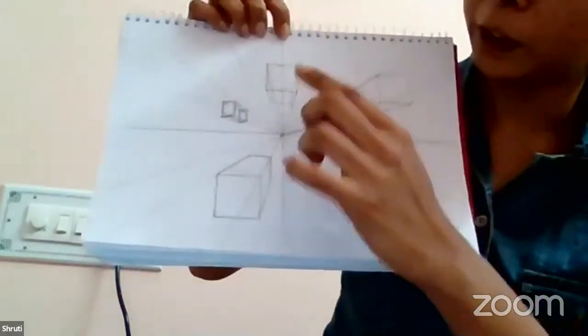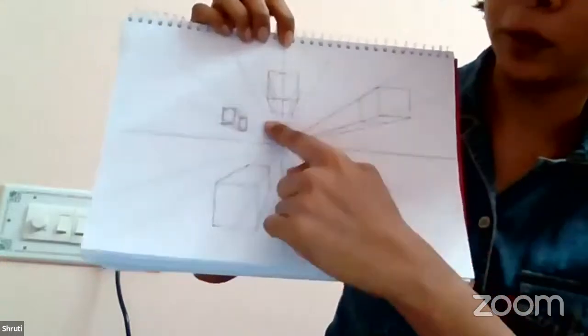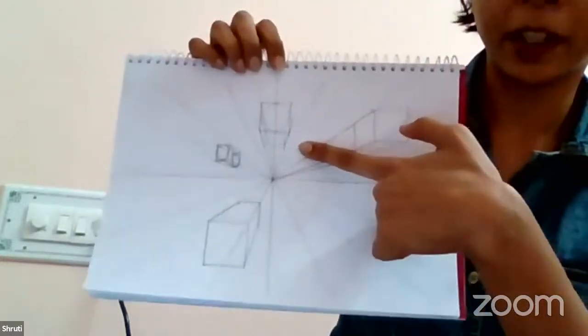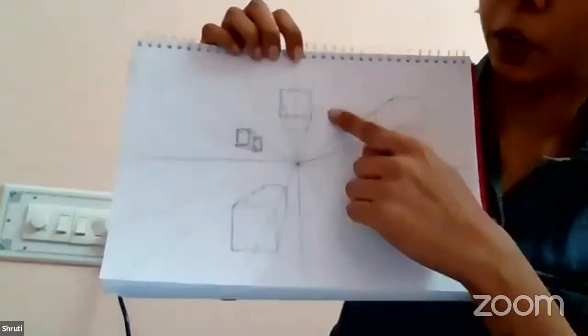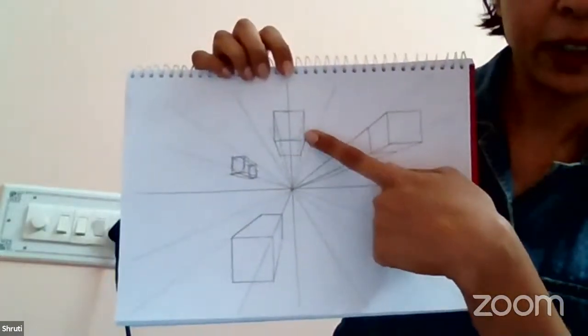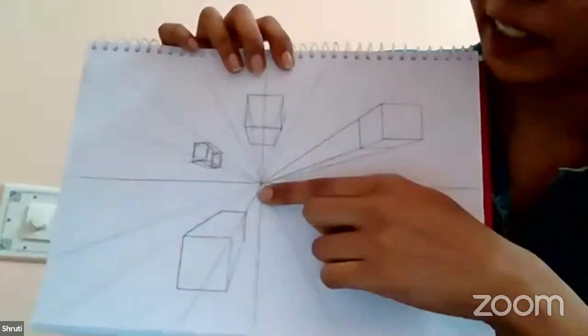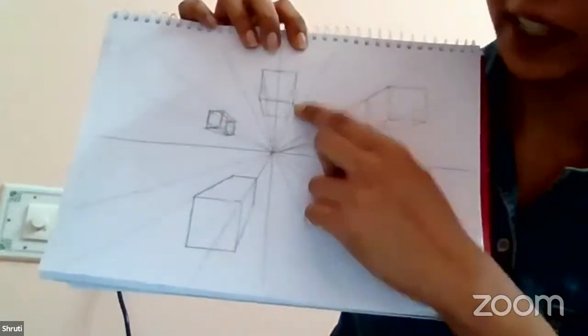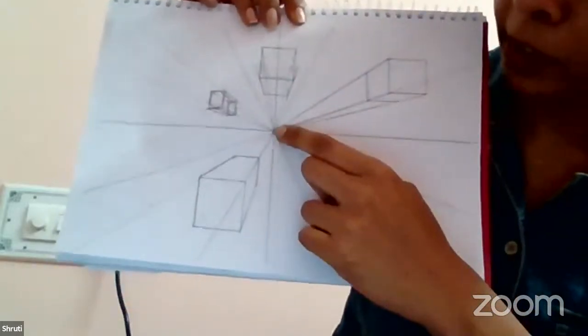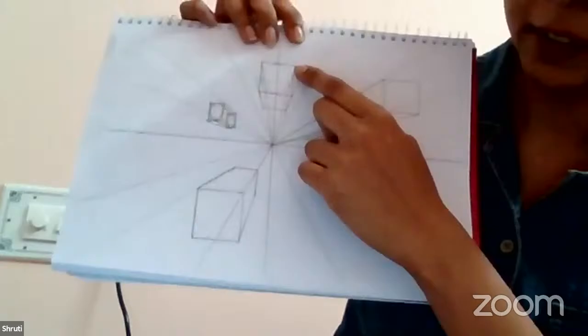So the first thing we did was a cube in the 1 point perspective. Can you do that much? Start with that. And if you follow these guidelines, all the lines have to converge at this point. So first, try.